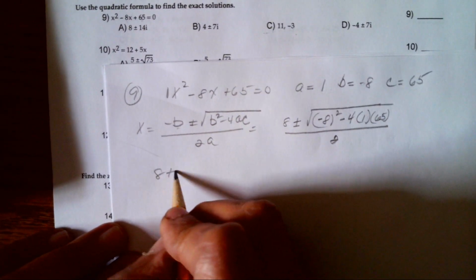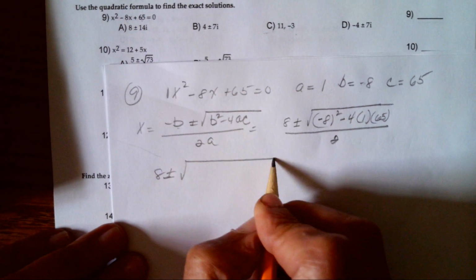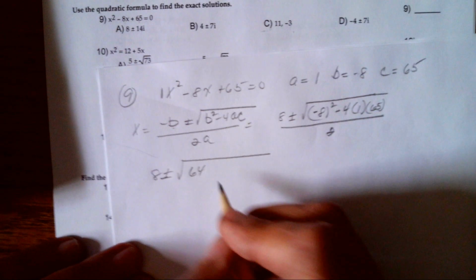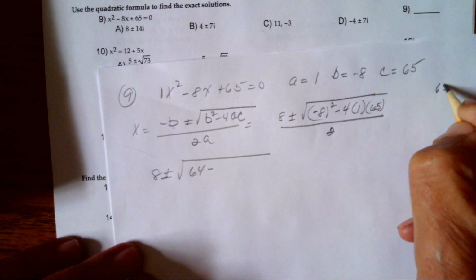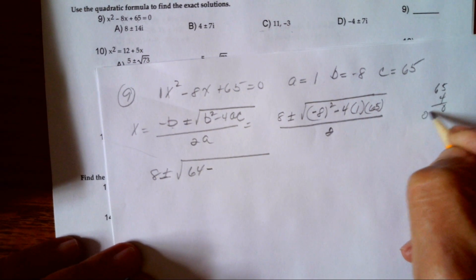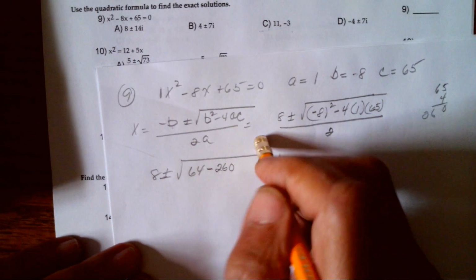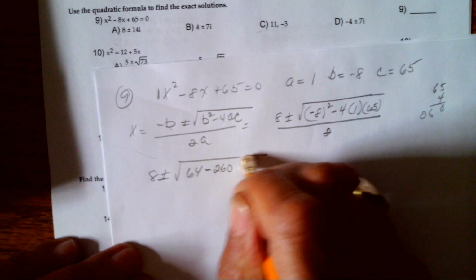So 8 plus or minus the square root of 8 squared is 64. This is going to be a minus, and what's 65 times 4? 260. I made that so large, I always do that.